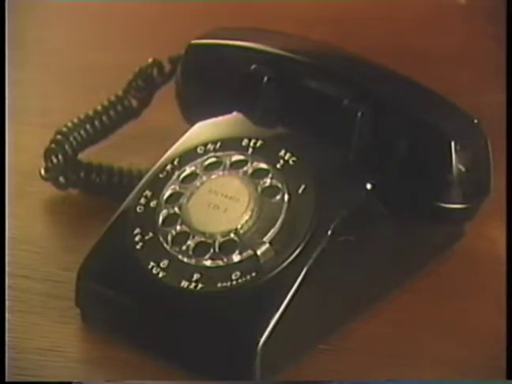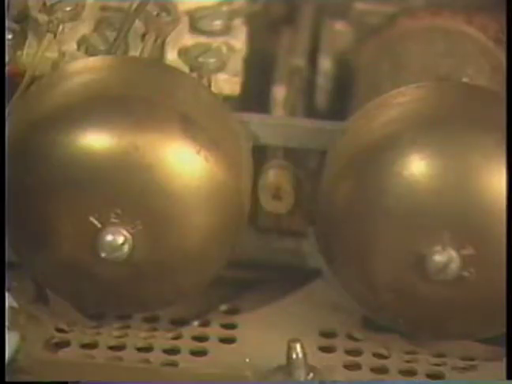In this rotary dial telephone, the ringer is an electromechanical bell. It rings when alternating current is applied to the line by the telephone company. On most telephones made after 1980, the ringer is an electronic tone ringer as shown here. Previously, telephones used an electromechanical bell.